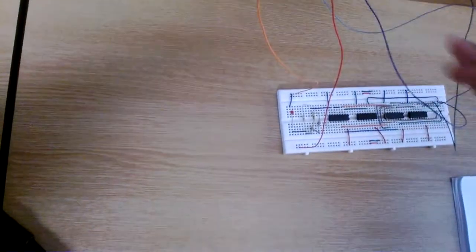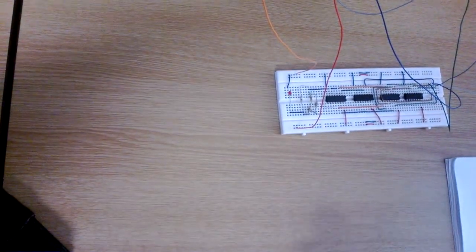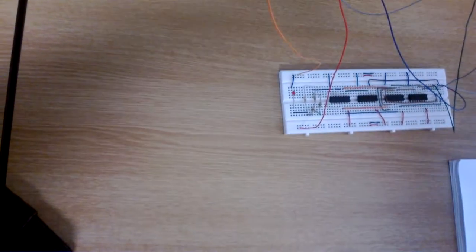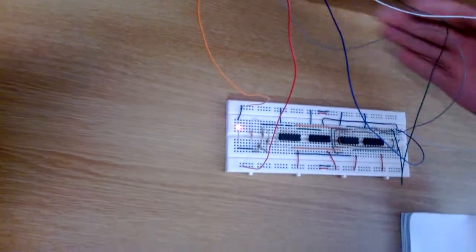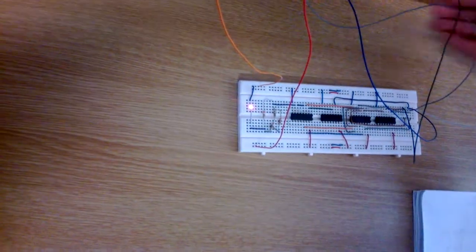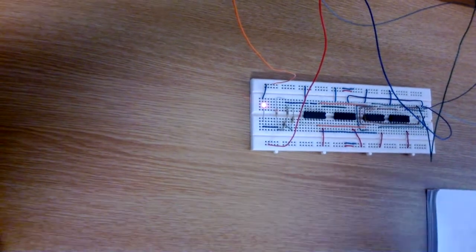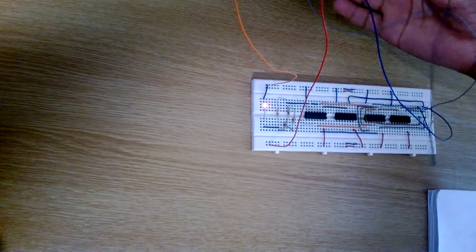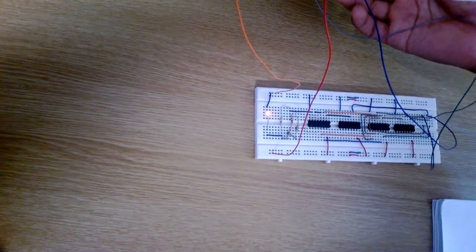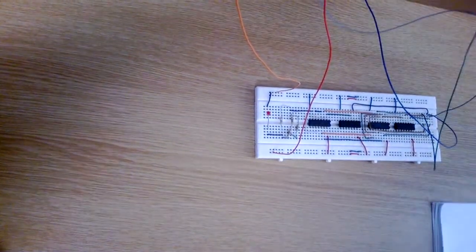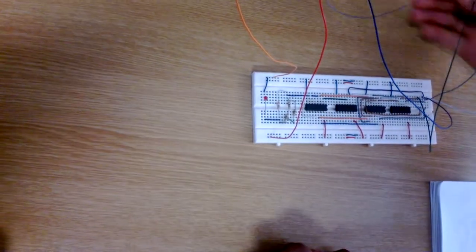When the 4 switches are low, the LED does not light. When the input is 1, the LED switches on, and when the input is 2, the LED switches on. When the input is 3, the output as depicted by the LED is 0.